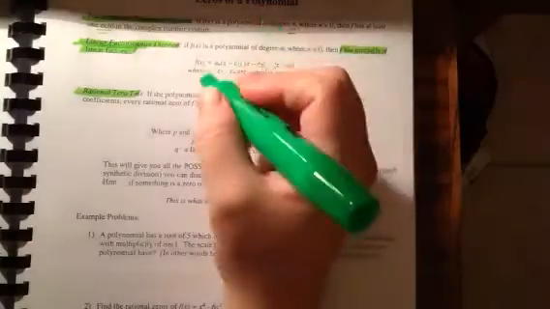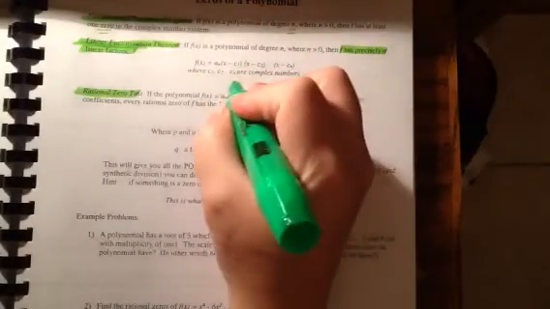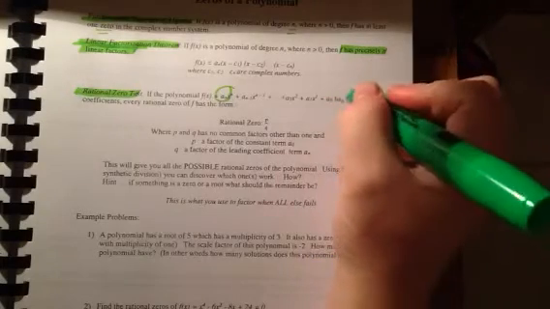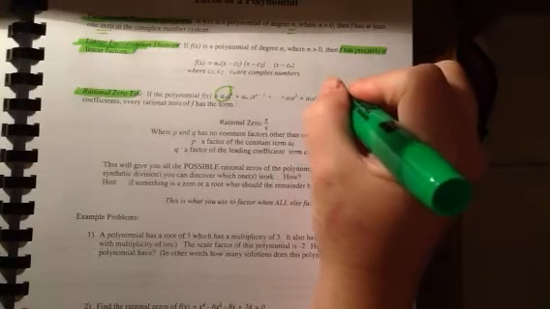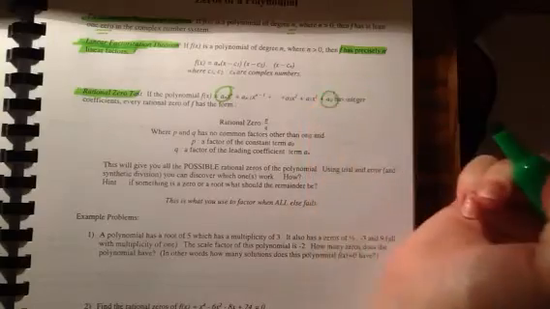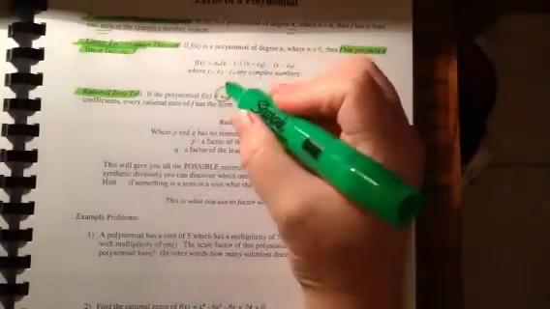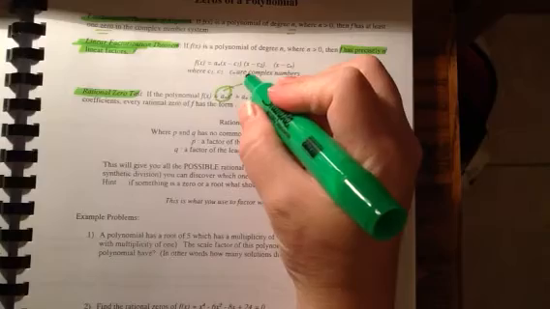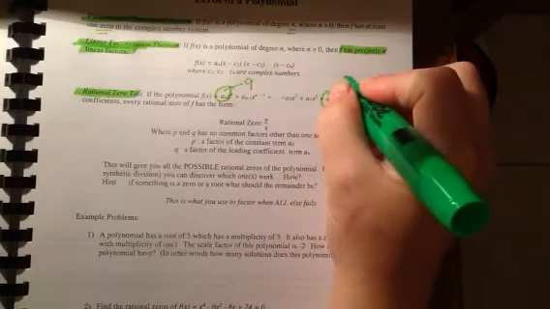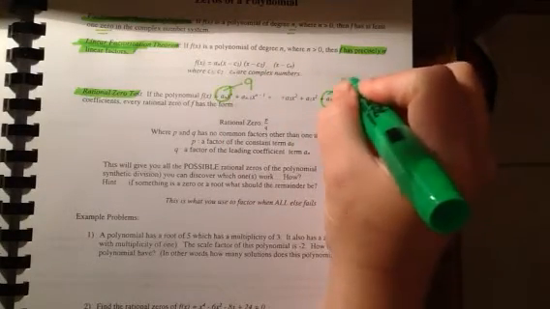And the last thing that we're talking about is the rational zero test. What the rational zero test says is the following. If you take your polynomial and you put it in order, this first a sub n is your leading coefficient, and the very last coefficient or term is a sub 0. The factors that make up a sub n we're going to call our q's, and a sub 0 is going to make up our p's.